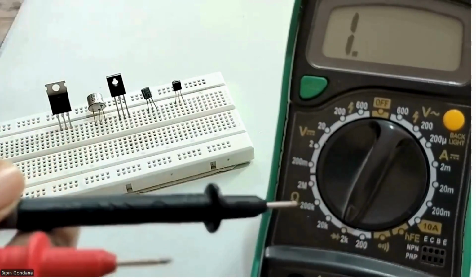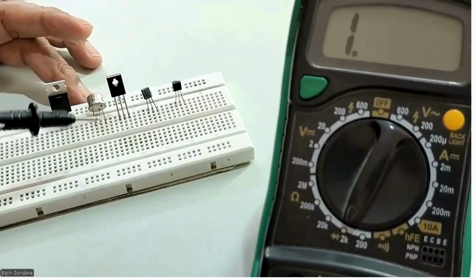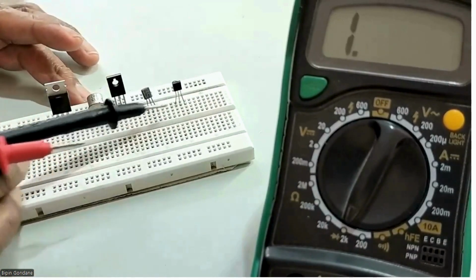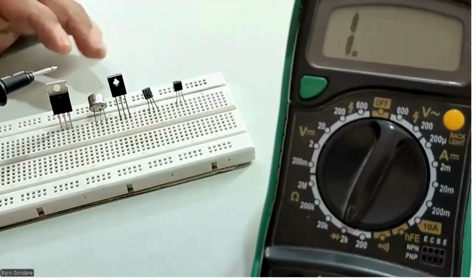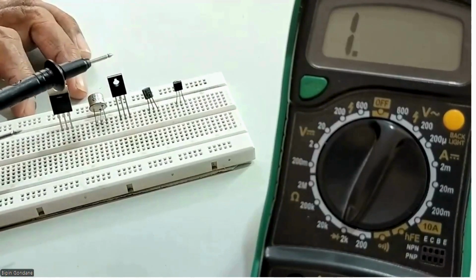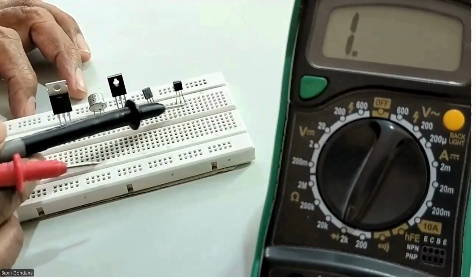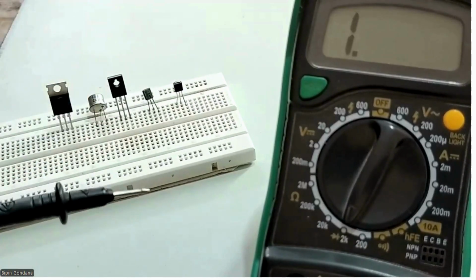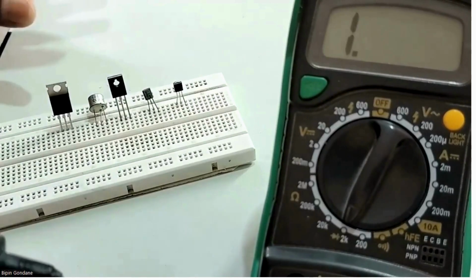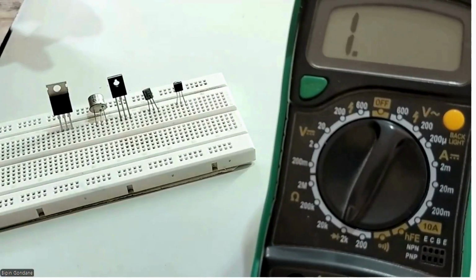You can test your transistor by connecting over here, but my suggestion would be to test it on diode mode only. Now you can see I have a variety of transistors here. All of them are BJTs. Some are power transistors, like this and this, and this is a simple low voltage BJT. How to test a transistor? Whether it is a MOSFET, BJT, or IGBT, the method is the same.